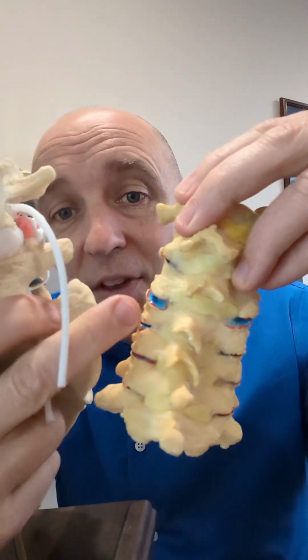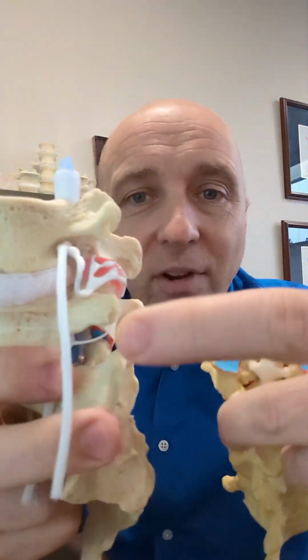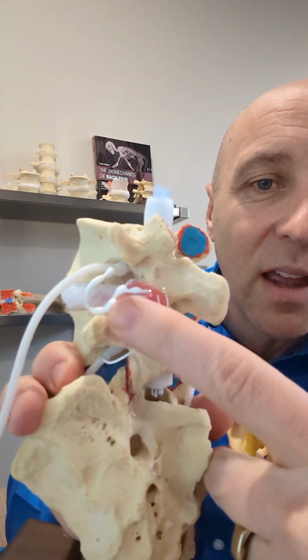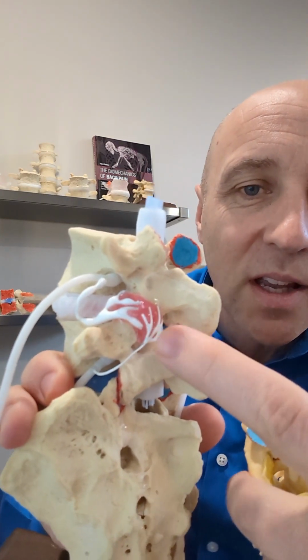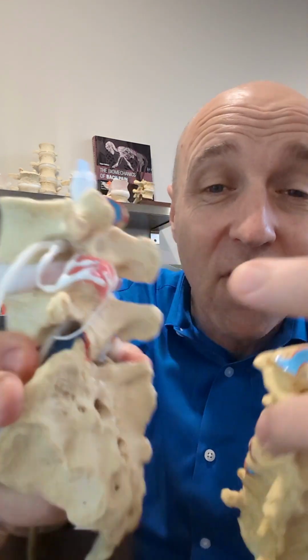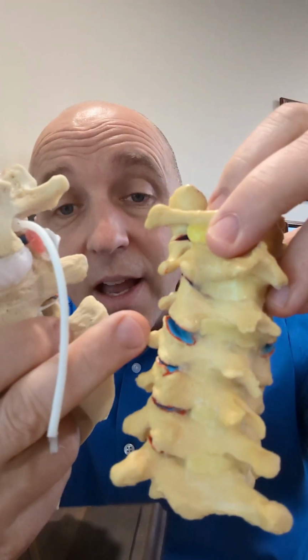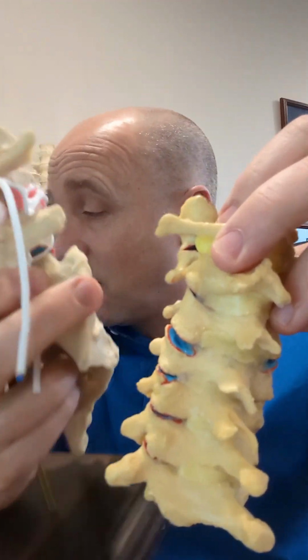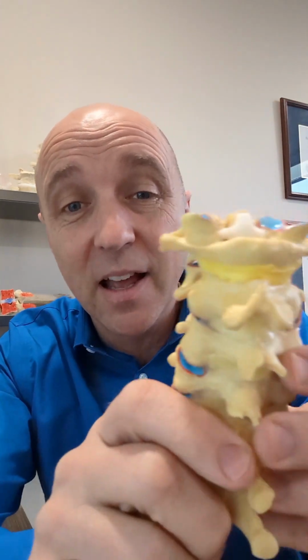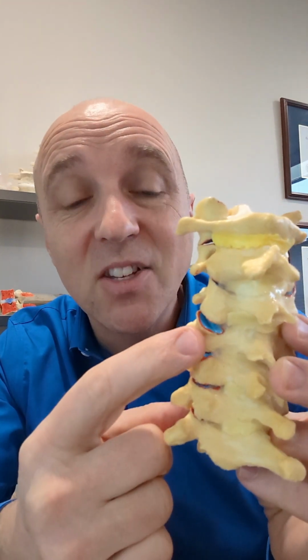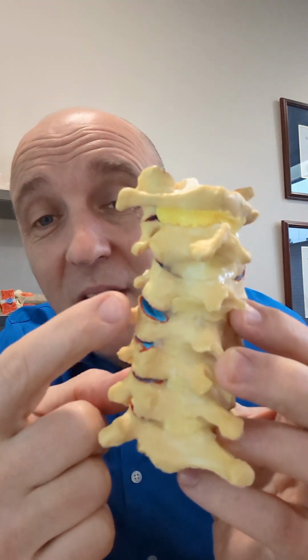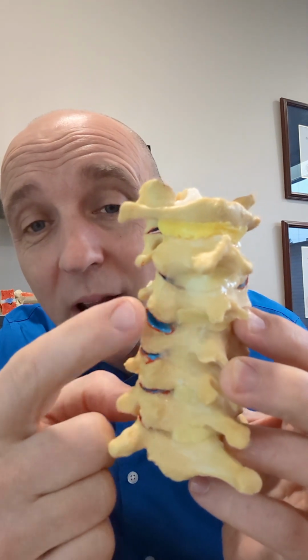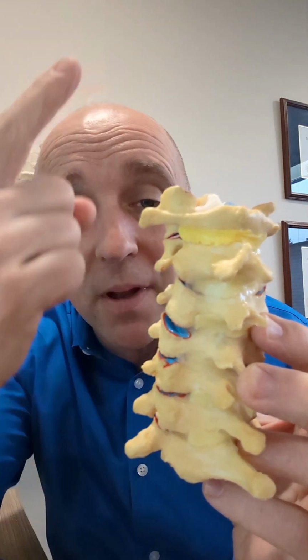So this has a capsule around it, like this red thing, and there are these nerves that come from it to sense nociception. So when pain is being derived from the source of the facet joint, signals travel up into the brain.